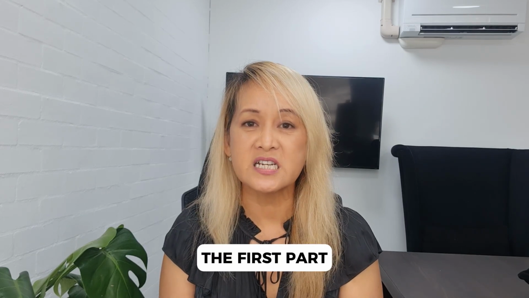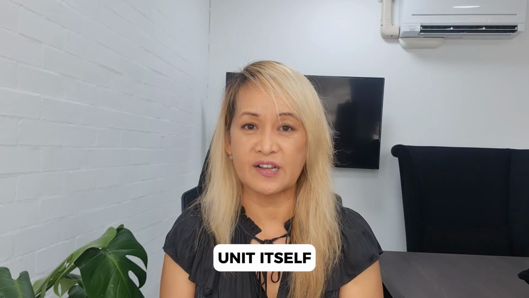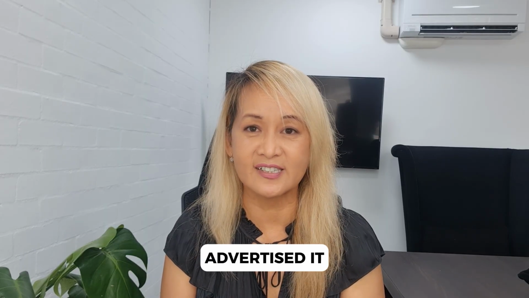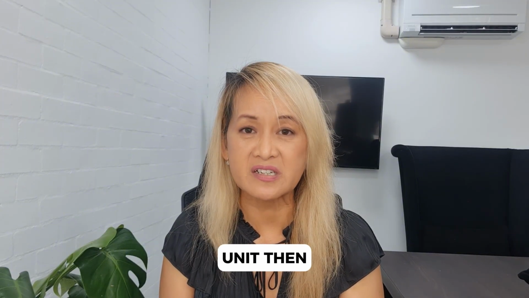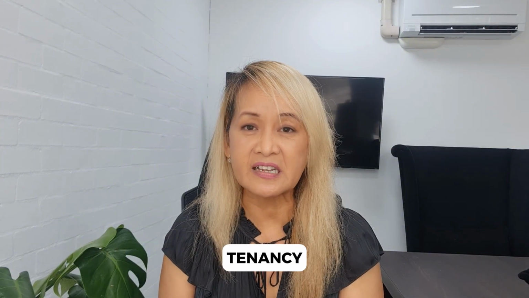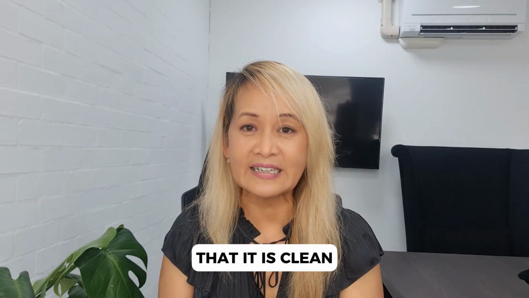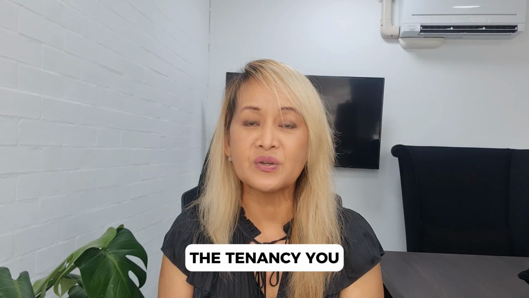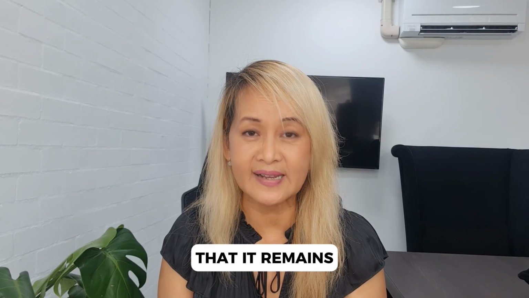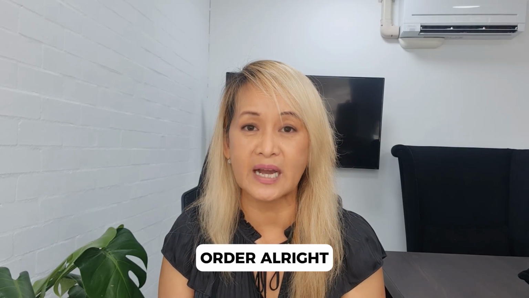The first part is the air conditioning unit itself. If you have advertised the property for rent with an air conditioning unit, then at the start of the tenancy you need to ensure that it is clean and in good working order. And during the tenancy, you need to ensure that it remains in good working order.